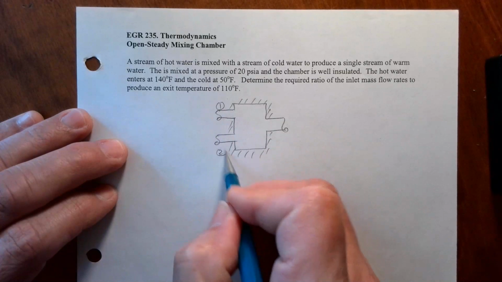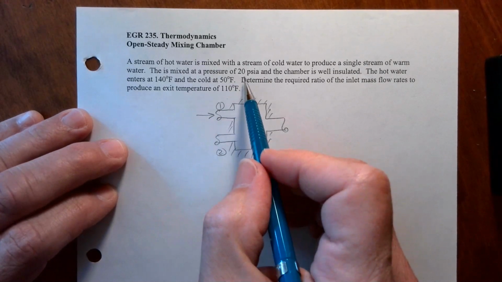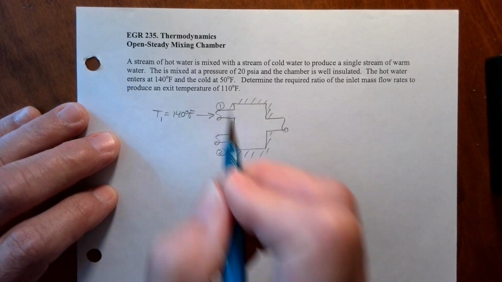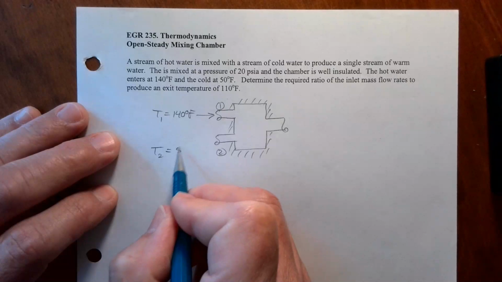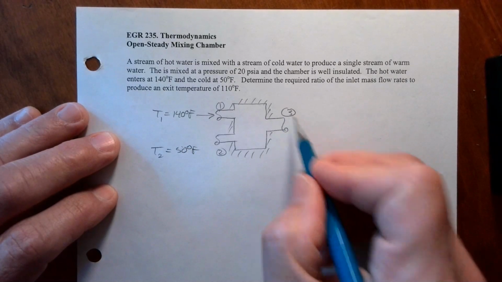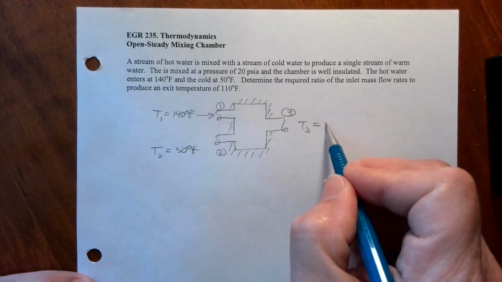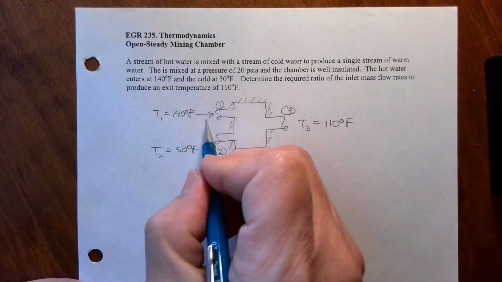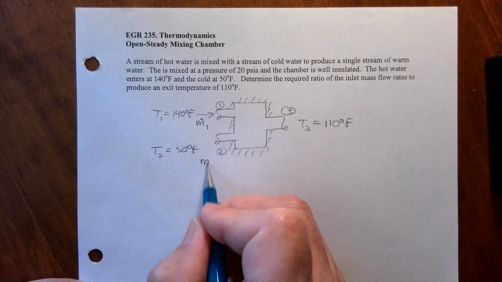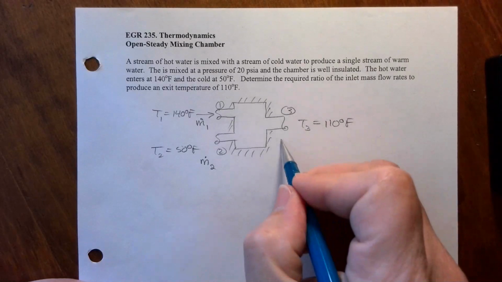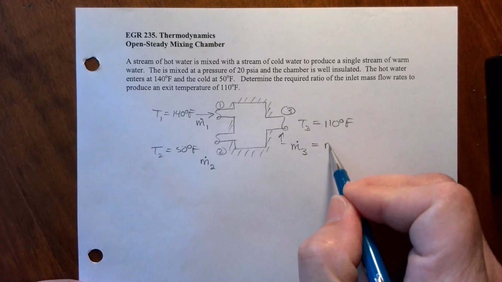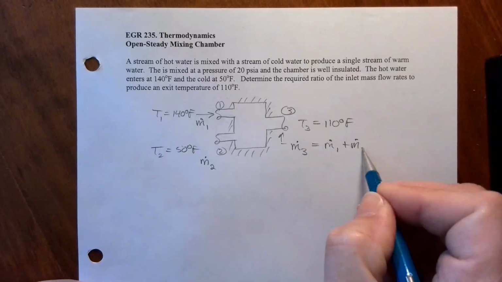This is location 1, this is 2. So at this location, let's call this the hot, so T1 is equal to 140 degrees Fahrenheit. T2 is the cold, that's 50 degrees Fahrenheit, and then we're delivering over here at state 3, T3 equal to 110 degrees Fahrenheit. So there's an m dot, let's call this m dot 1 at that location, m dot 2 at that location. Over here at this location is m dot 3. Conservation of mass would be pretty trivial, right? m dot 3 has to equal m dot 1 plus m dot 2.